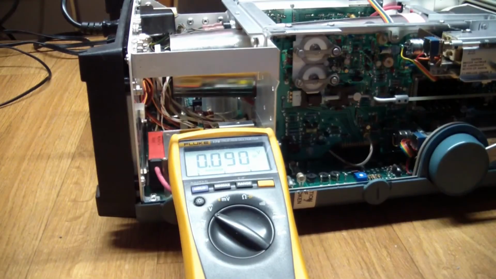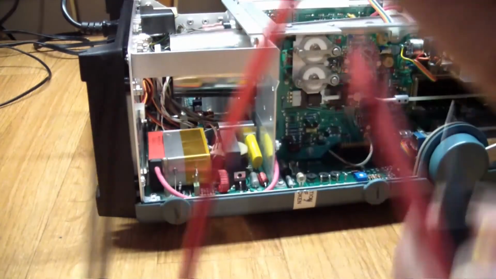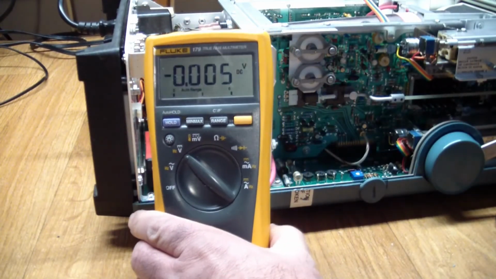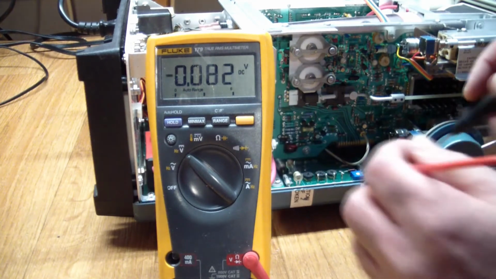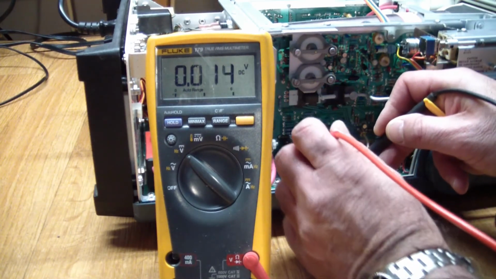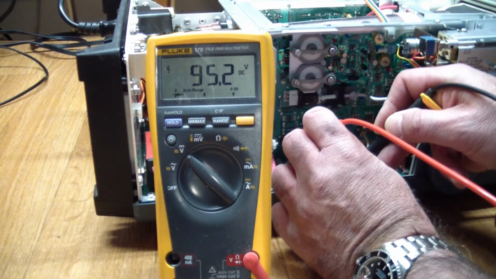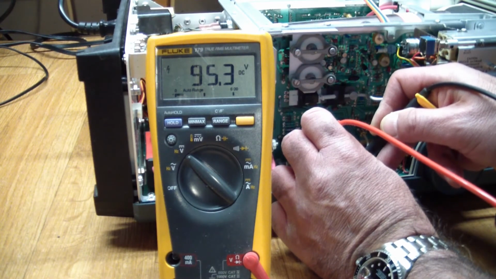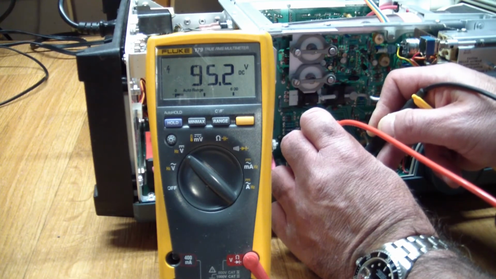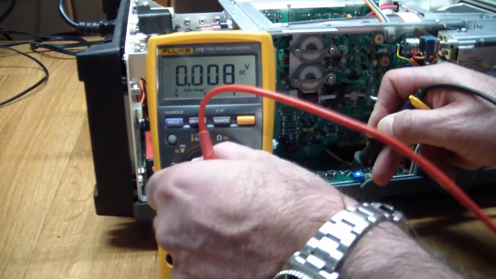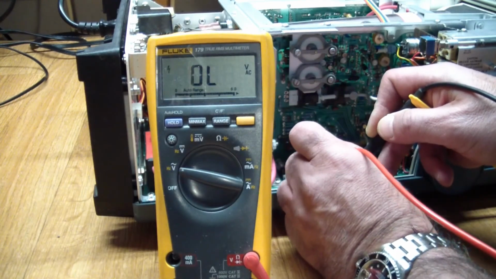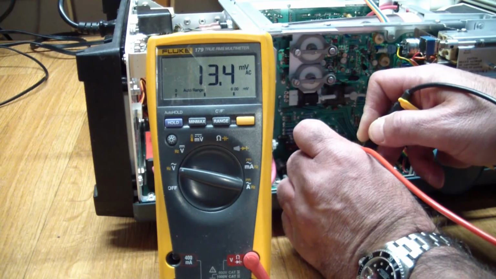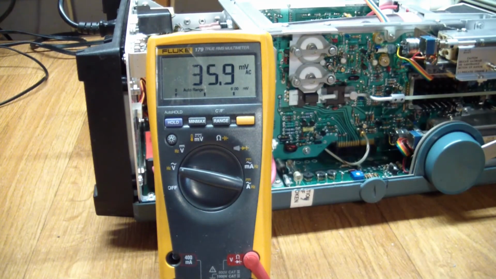Oh, it is still on. And so measuring the 95 volts, it's right on now. And yes, I forgot to mention the 95 volts was just under 90 volts before. And measuring the AC component, which is well within spec. So that definitely needed fixing.